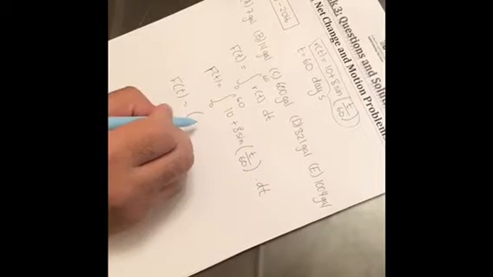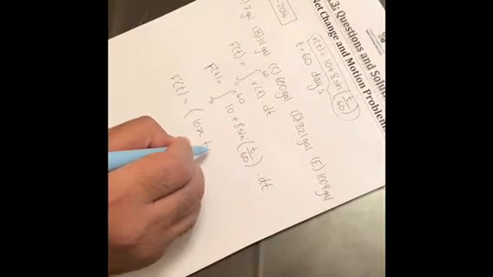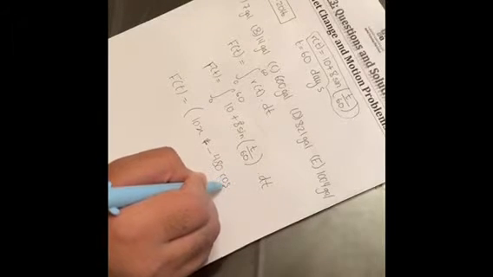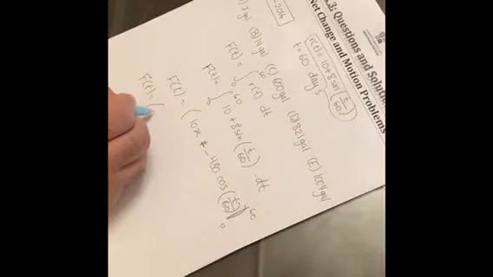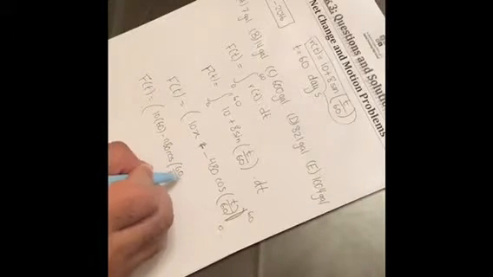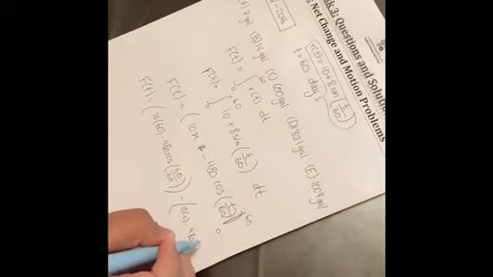So the integration is 10t plus, we just take the 8 times 60 outside, so it will be 480. Sorry, it's sine, so the integration is minus, then 60 times 8, 480, cosine of t over 60, from 0 to 60. F of t is equal to 10 times 60 minus 480 cosine of 60 over 60, which is 1, minus 10 times 0 minus 480 cosine of 0 over 60.